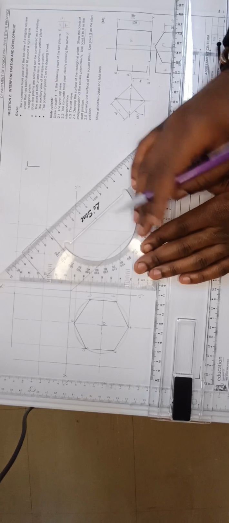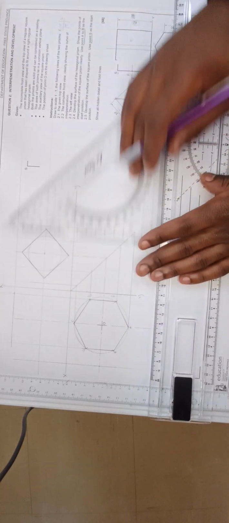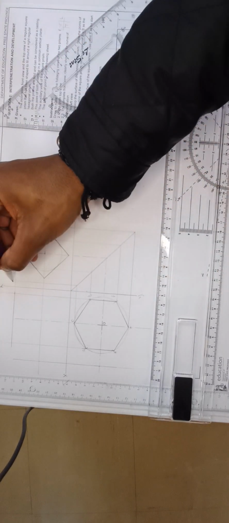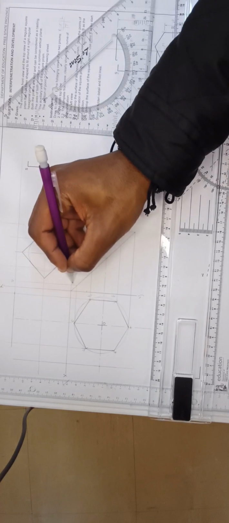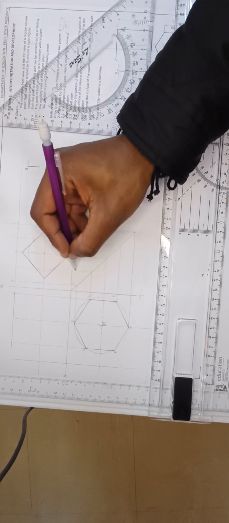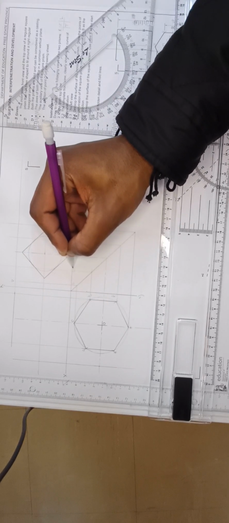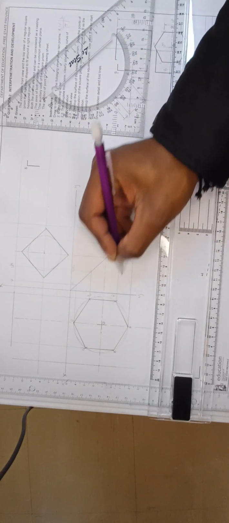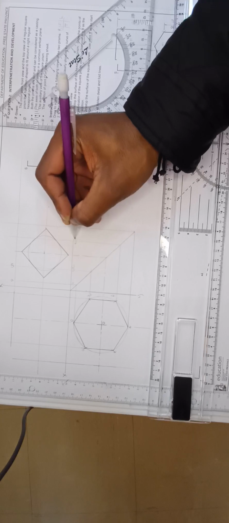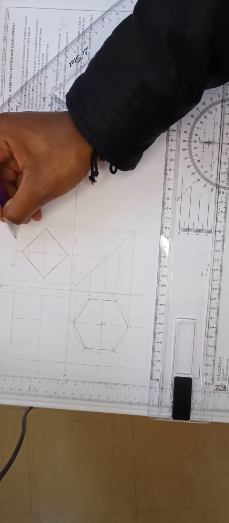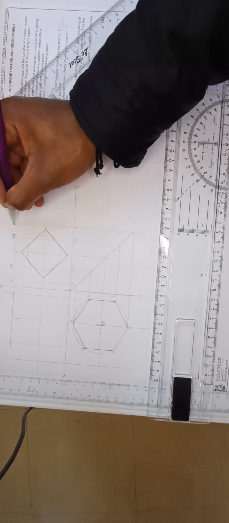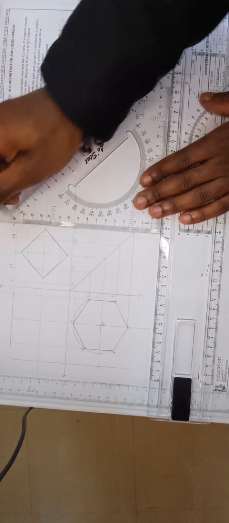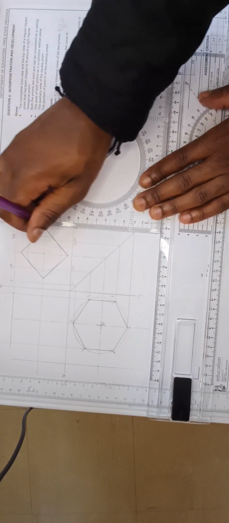What you will need to do now is complete your hexagonal prism, and not forgetting to label. If this is D1, this will be C1, E1, C, E, and then this one will be B1, F1, and then here we have B, F, then the last one is A. So one thing you need to do is use your solid lines.